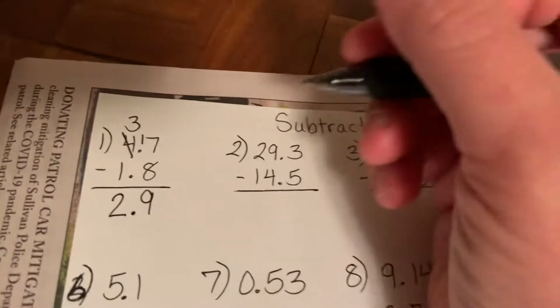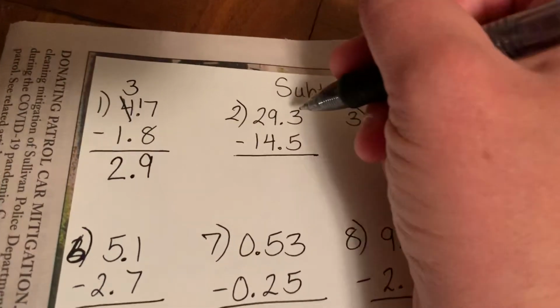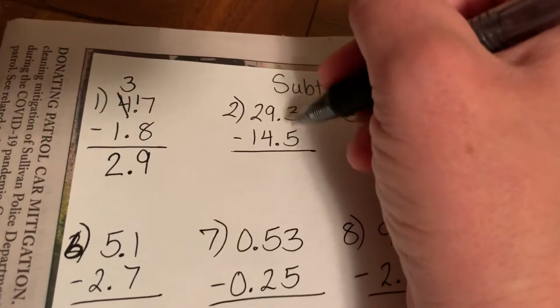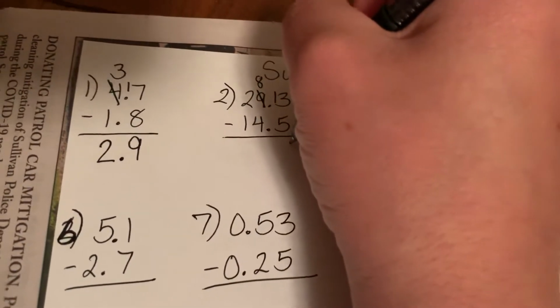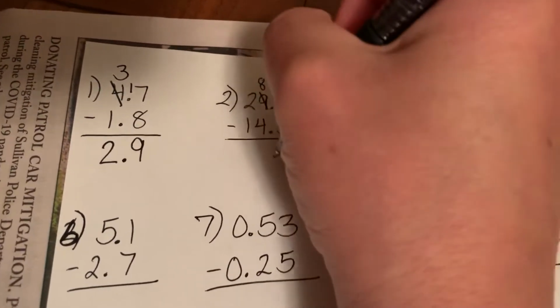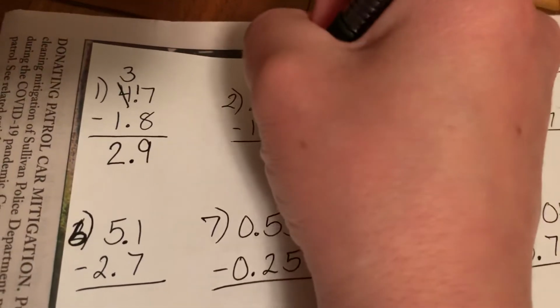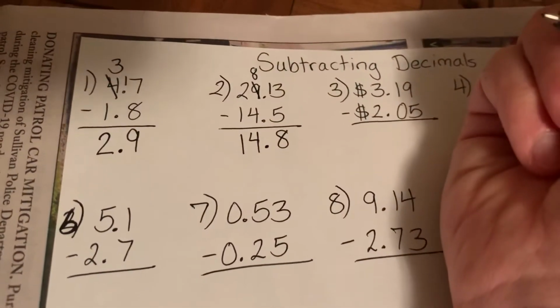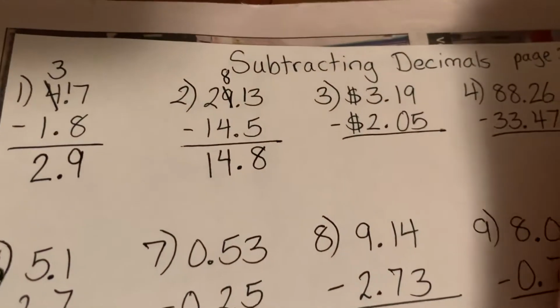Number two is 29.3 minus 14.5. 3 cannot take away 5, so borrow from the 9, make it an 8. Now you have 13 minus 5, and that is 8. Bring down the decimal. 8 minus 4 is 4. 2 minus 1 is 1. So the answer is 14.8 or 14 8/10.